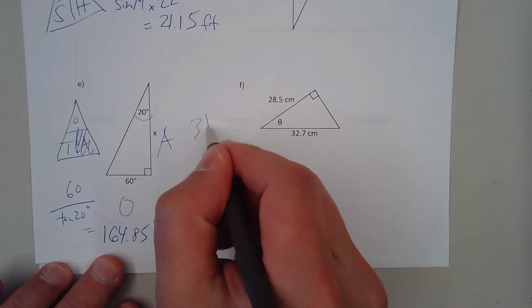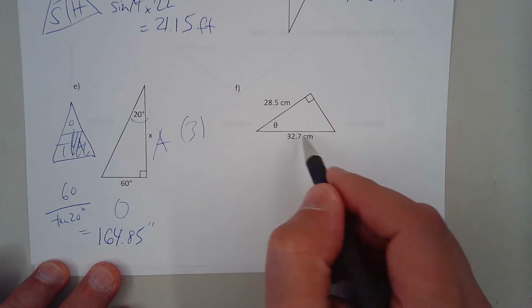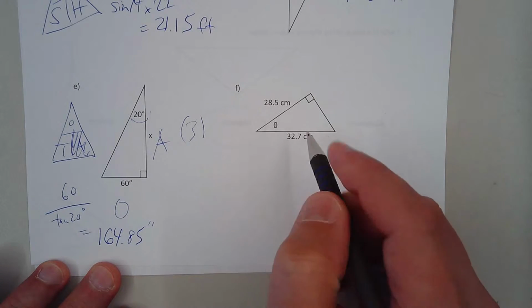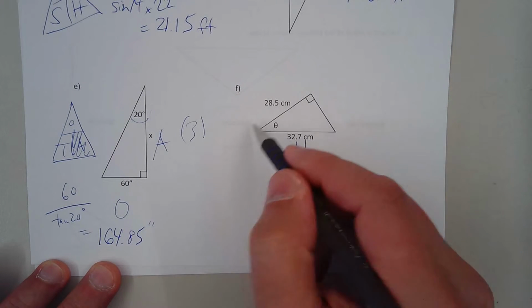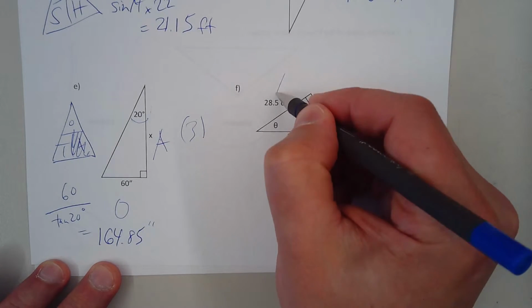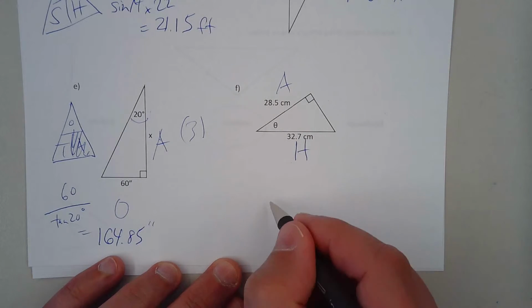And again, 3 marks. The last one here, we're finding the angle. What's this 32.7 called? Hypotenuse. And the 28.5? The adjacent, which is the cosine, CAH.